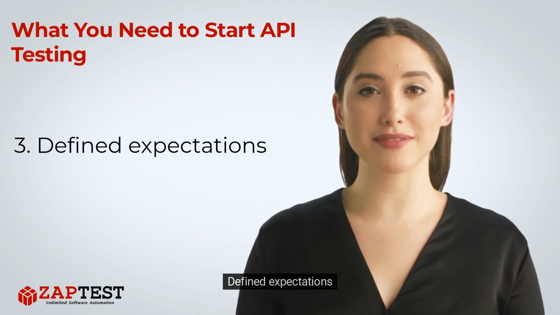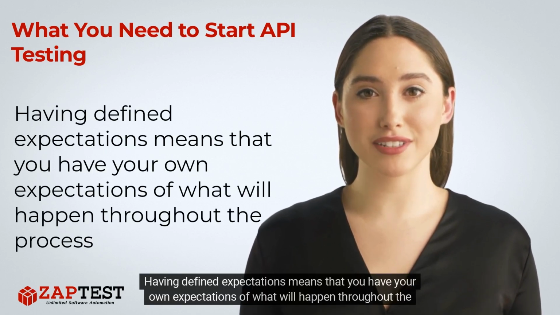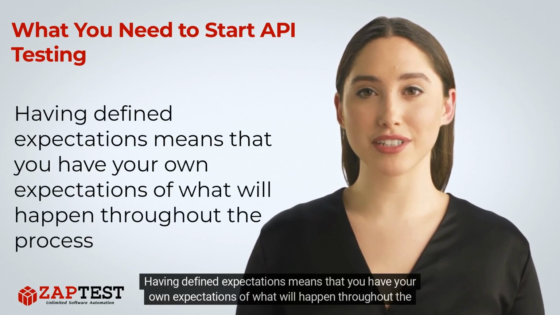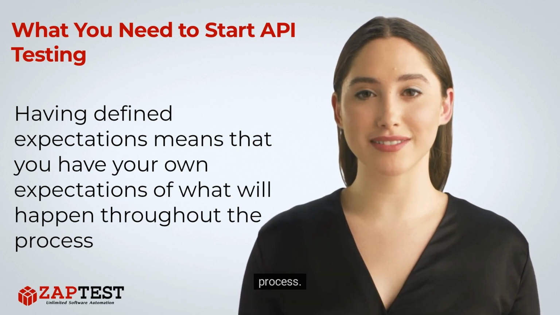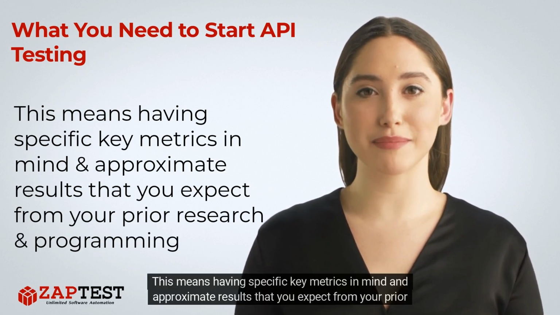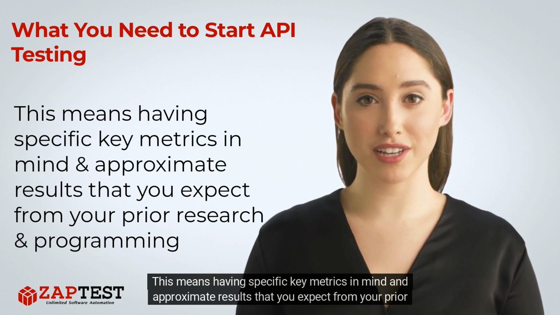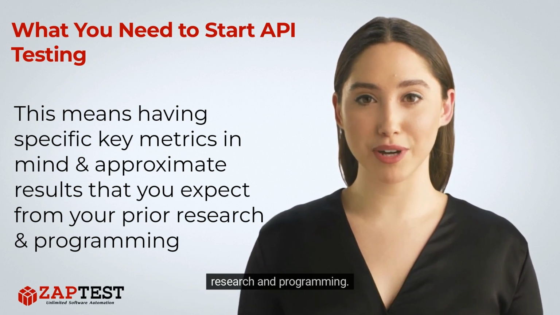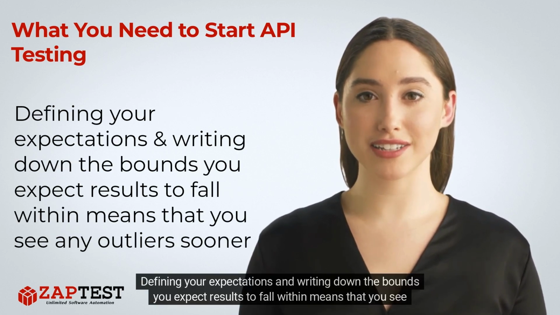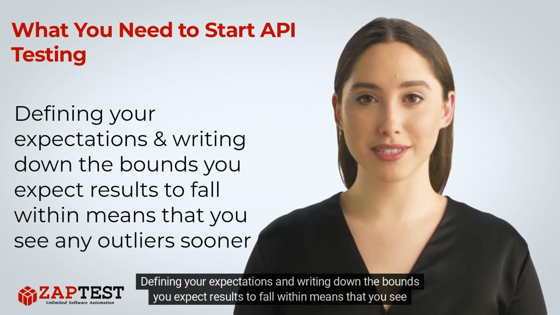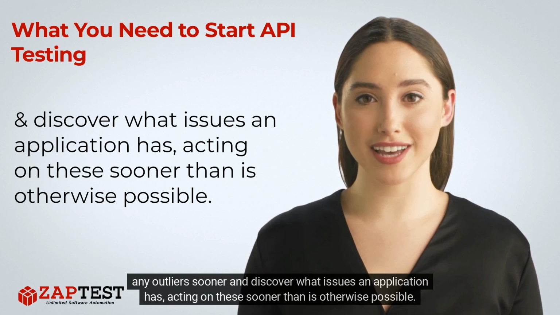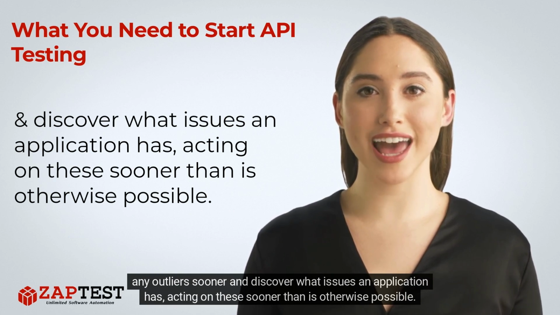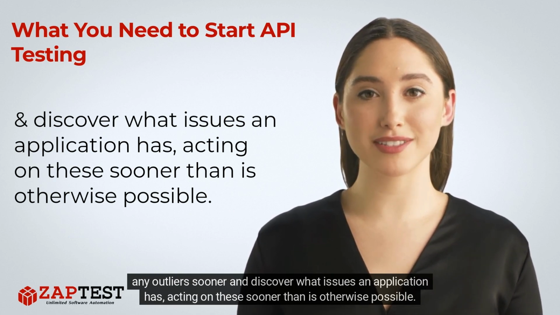3. Defined expectations. Having defined expectations means that you have your own expectations of what will happen throughout the process. This means having specific key metrics in mind and approximate results that you expect from your prior research and programming. Defining your expectations and writing down the bounds you expect results to fall within means that you see any outliers sooner and discover what issues an application has, acting on these sooner than is otherwise possible.